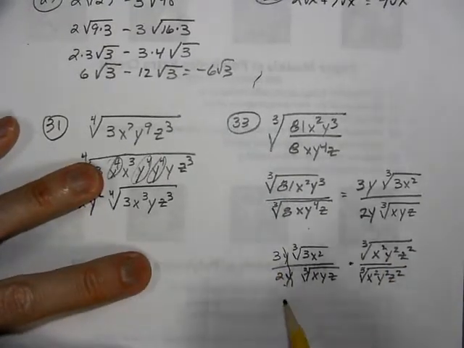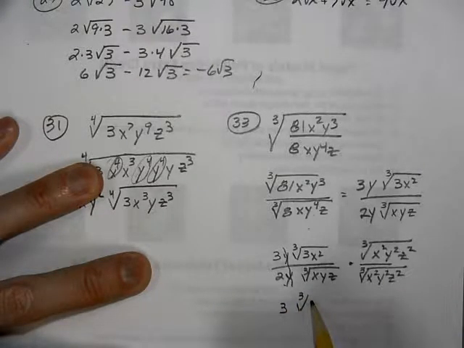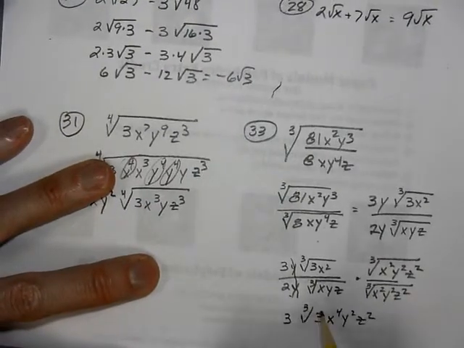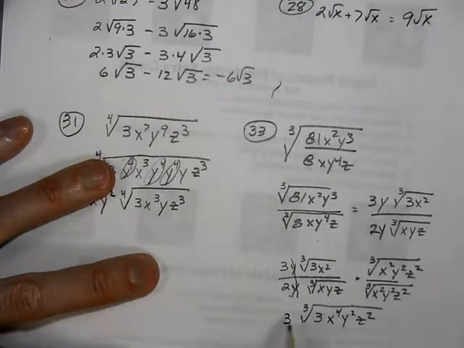So that's going to leave me with 3 times the cube root of 3 x to the 4th, because I have x and x, 2 and 2 make 4, with the y squared, z squared. And yes, we're going to be able to pull an x out.